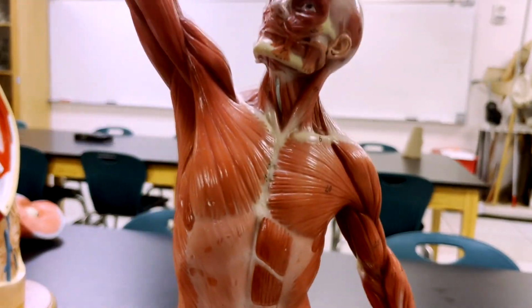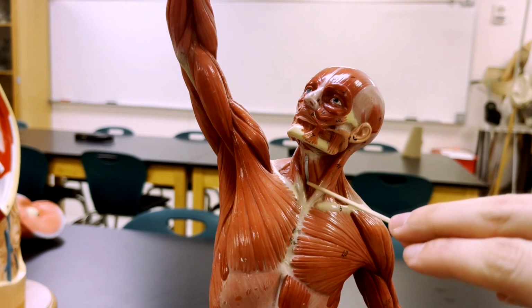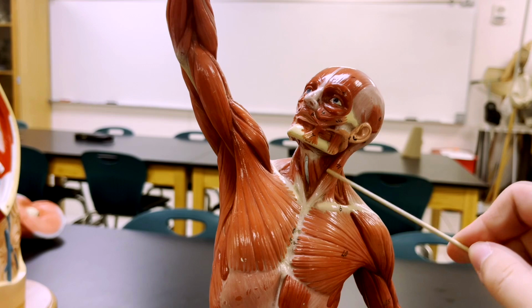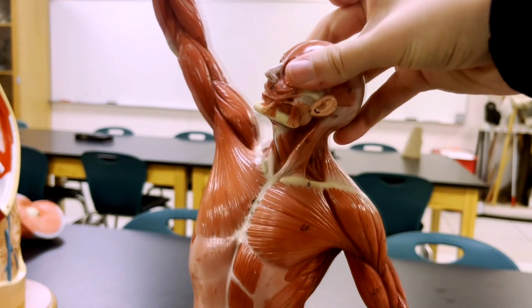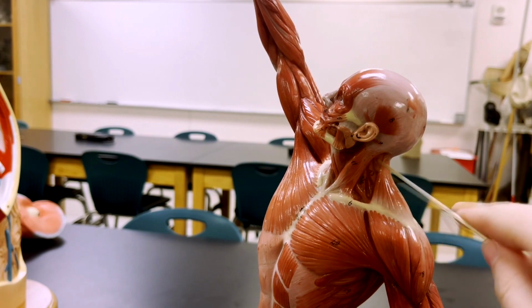And we can also see, let's set them back down, our sternohyoid, which is going to be this right there. And we can also see our sternocleidomastoid right there and here. And then if we turn ourselves a little bit right here, we can also see our scalenes.